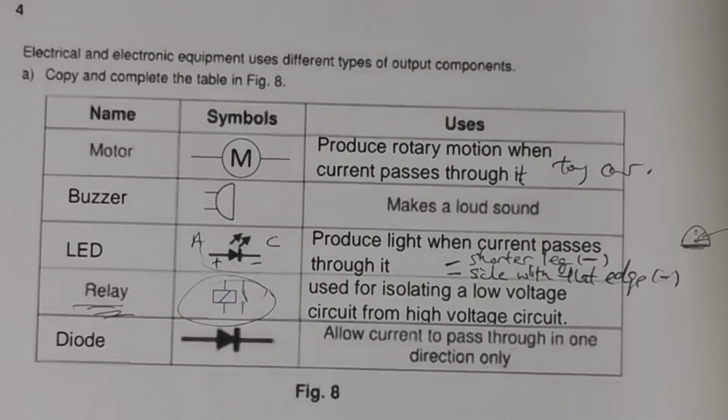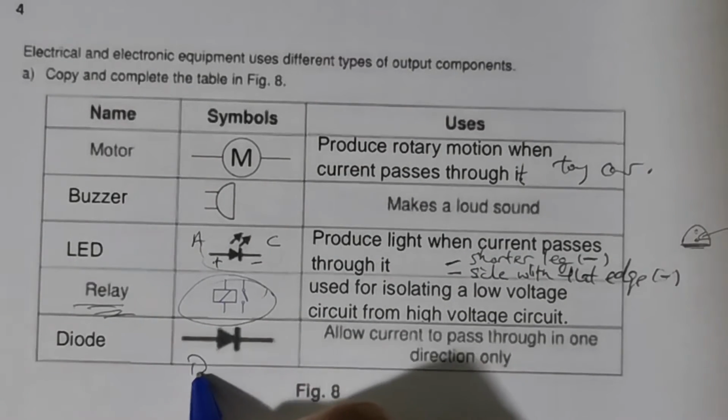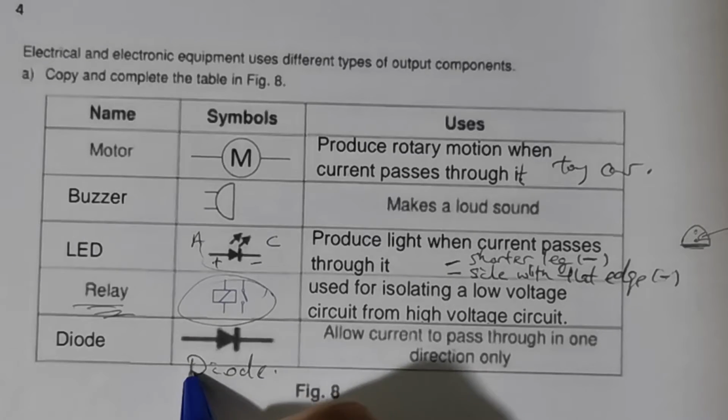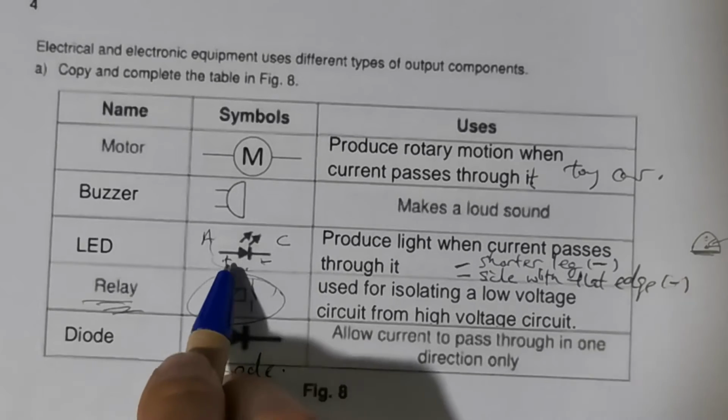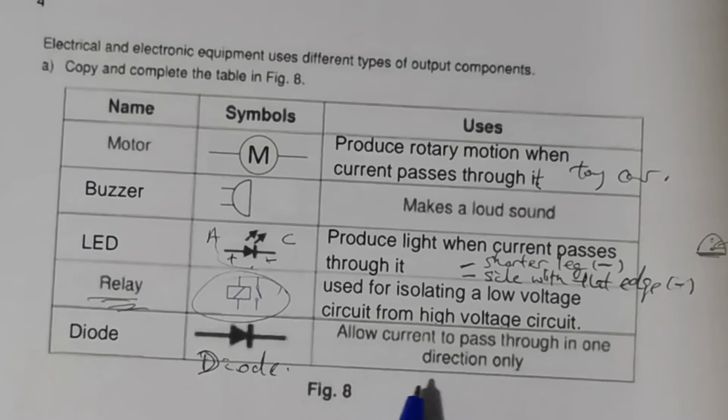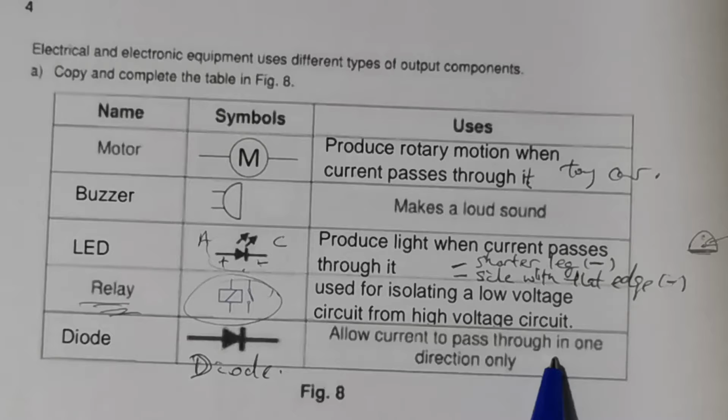Okay, next, this is the diode. This is a diode, and this is a light emitting diode. They both only allow the current to pass through in one direction only, in this direction. That is why you need to connect the polarity correctly.